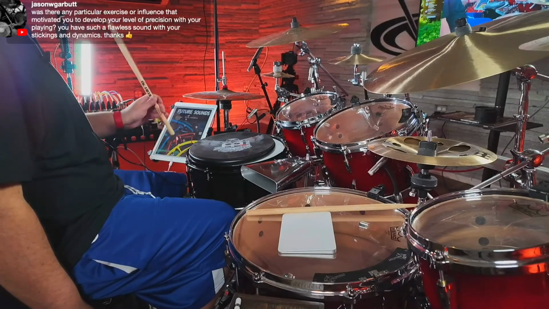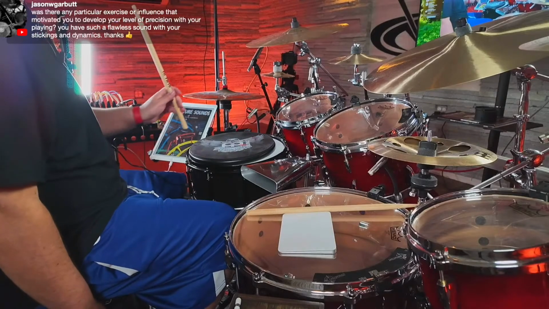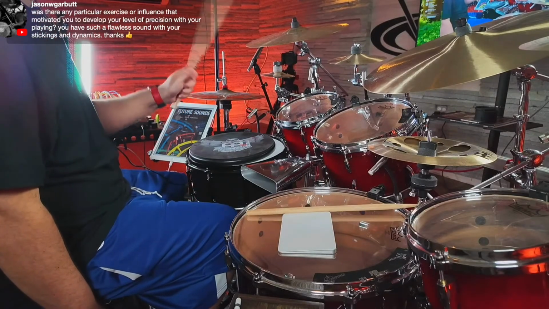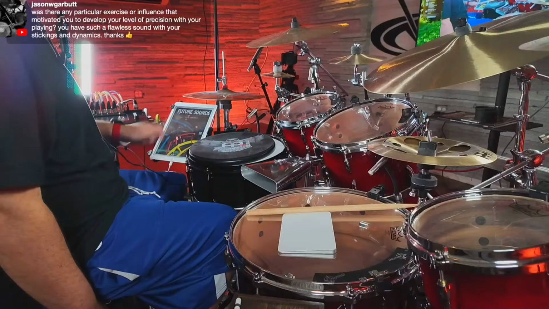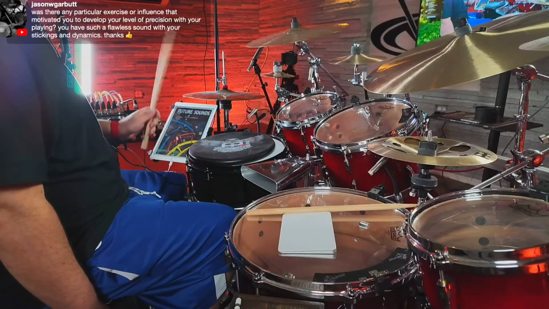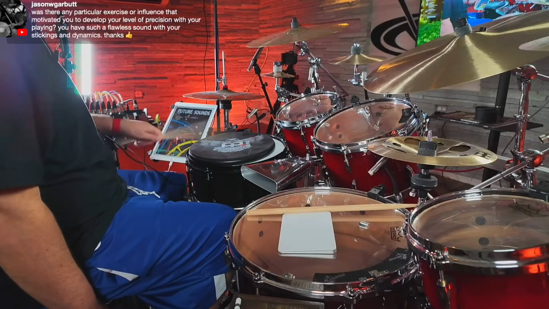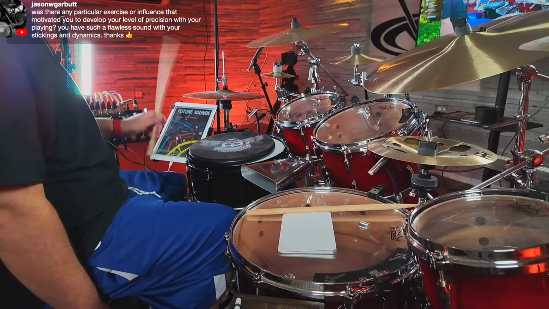Then put your fingers around it. But when you put your fingers around the stick, don't close the gap too much, because then you're not using rebound at this point. You want to keep your hand still a little bit open so that you stay loose.